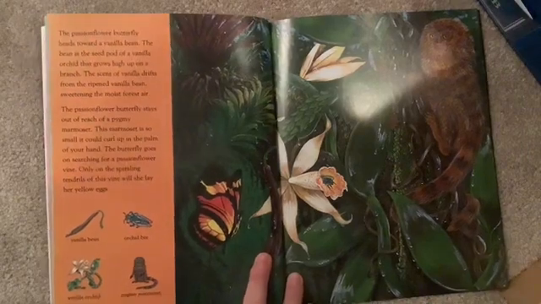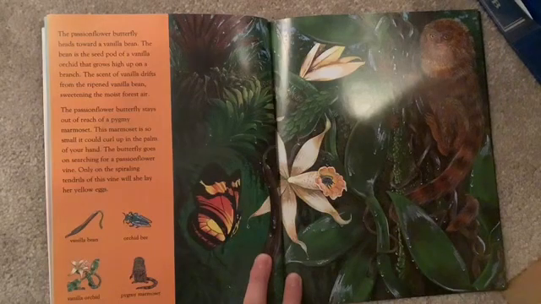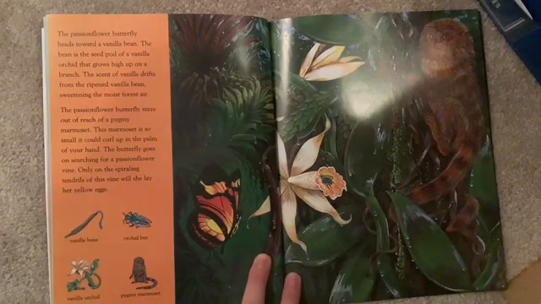The bean is the seed pod of a vanilla orchid that grows high up on a branch. The scent of vanilla drifts from the ripened vanilla bean, sweetening the moist forest air. The passion flower butterfly stays out of reach of a pygmy marmoset.